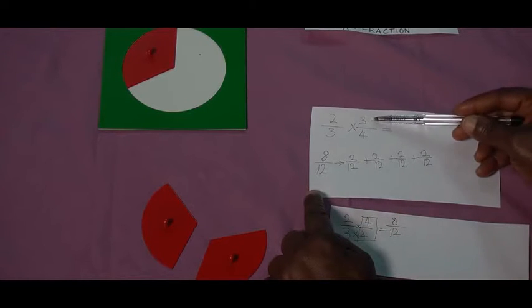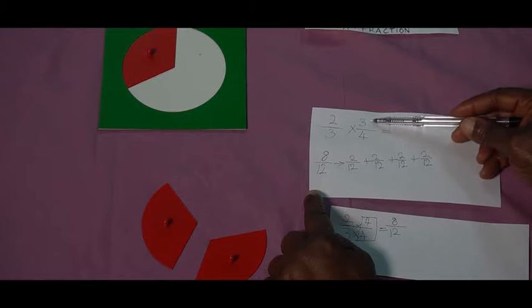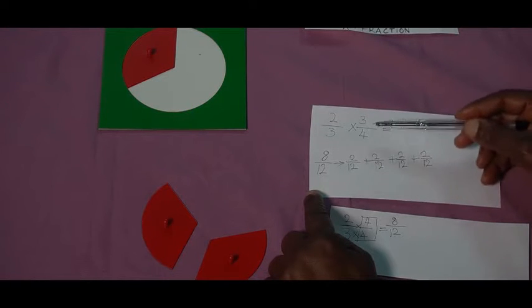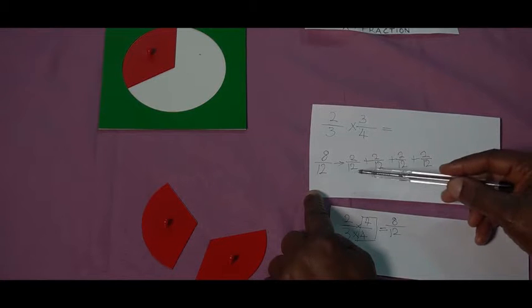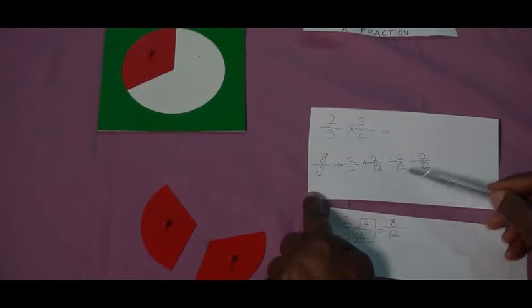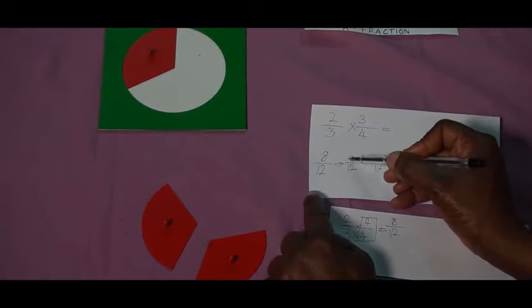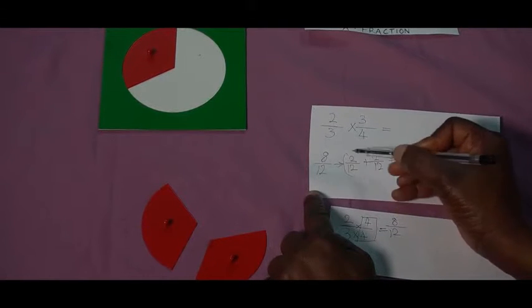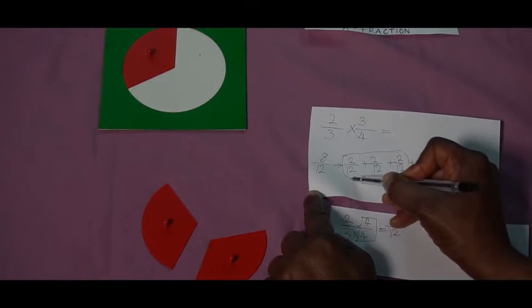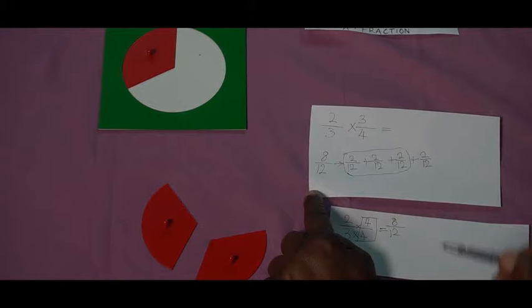And from the numerator, I know that I have to take 3 of these groups. So 1, 2, 3. Taking 3 of these groups.